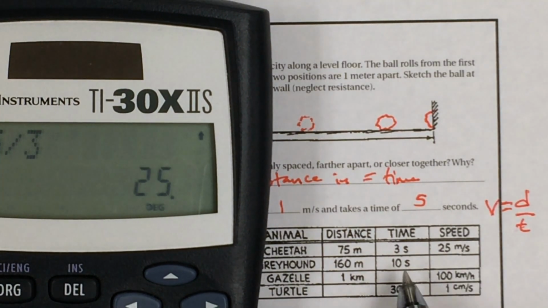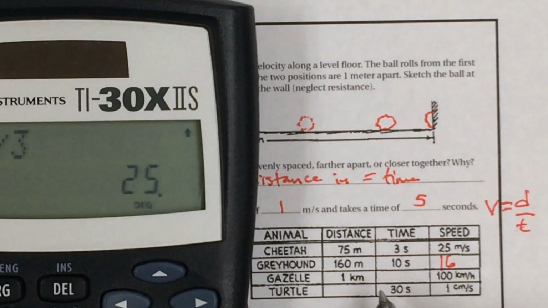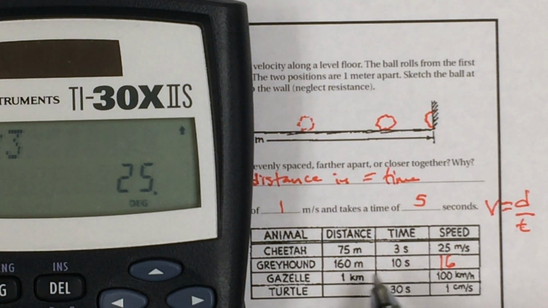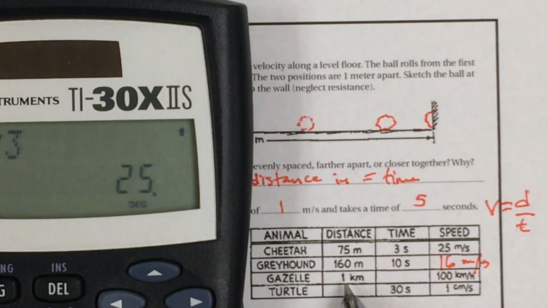So we're going to do the same thing with this. Distance divided by time, so 160 divided by 10 is 16. So this is meters per second. I'm going to have to do a compound unit, meters divided by seconds here, meters per second. The gazelle goes 1 kilometer and he's traveling 100 kilometers per hour. So speed is 100 kilometers per hour.